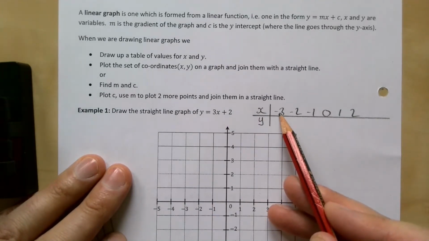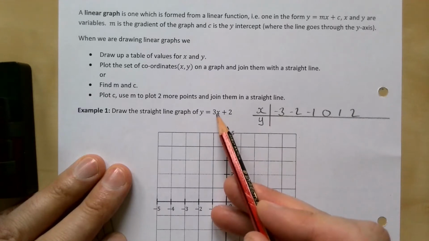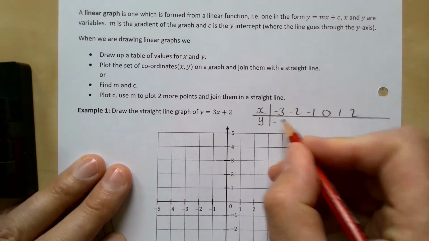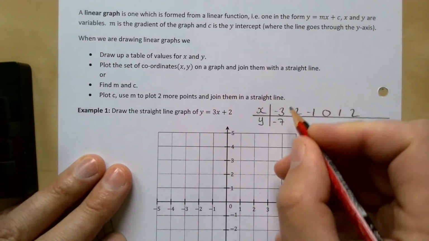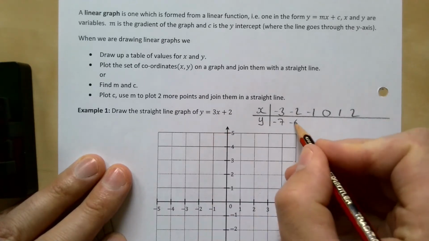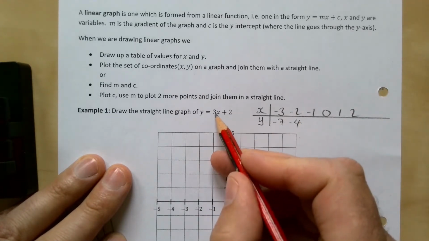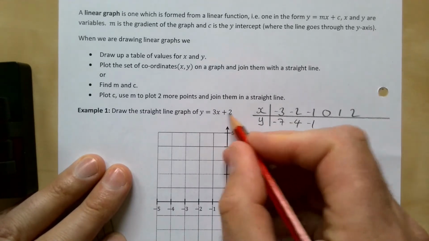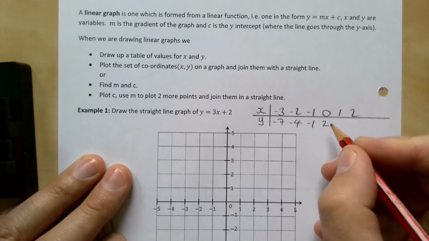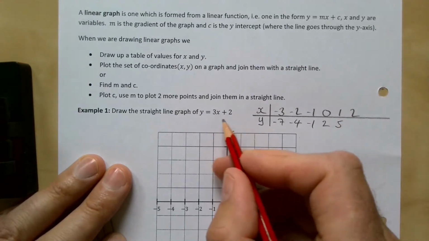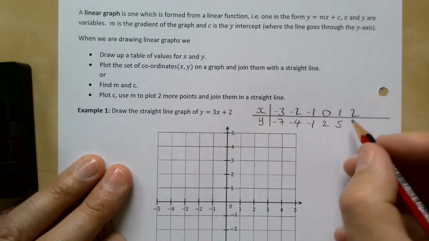I exchange then my x for a -3. 3 times -3 gives me -9 plus 2 gives me -7. Sub in -2. 3 times -2 is -6 plus 2, -4. Substitute in -1. 3 times -1 is -3 plus 2 is -1. If I substitute in 0, I get 2. Substitute 1, I get 5. And substitute in 2, I get 8.